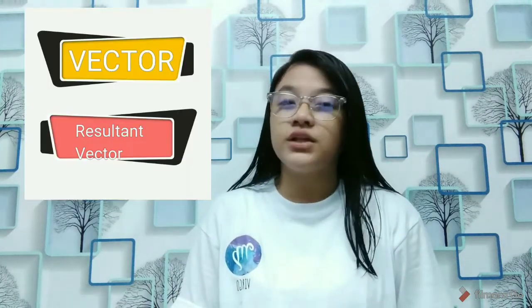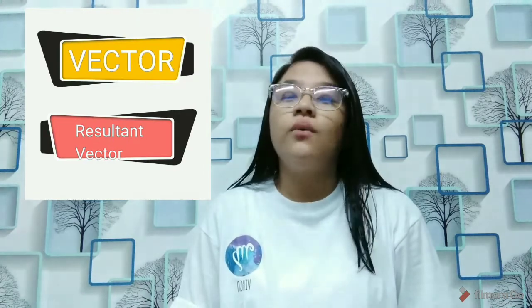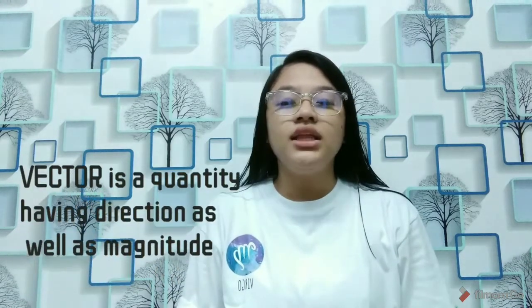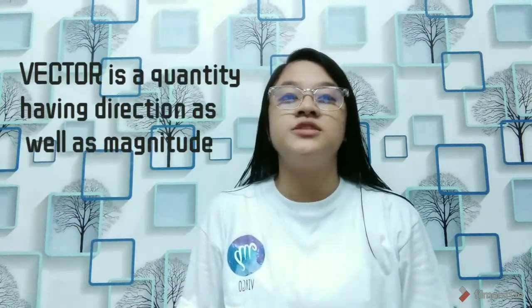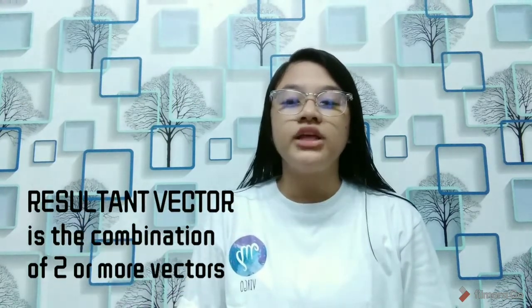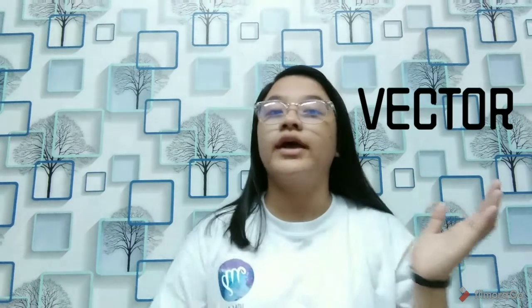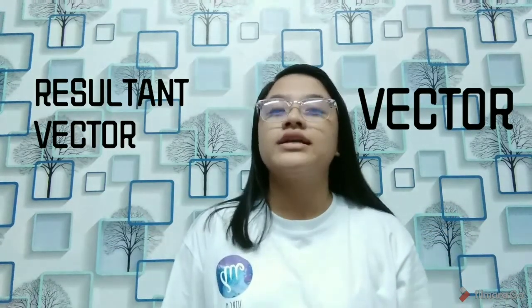head-tail method. Before we start our discussion, we will define vector and resultant vector, which we will encounter during our discussion. According to Google, a vector is a quantity having direction as well as magnitude, while the resultant vector is the combination of two or more vectors. To understand more the difference between vector and resultant vector, here are examples.